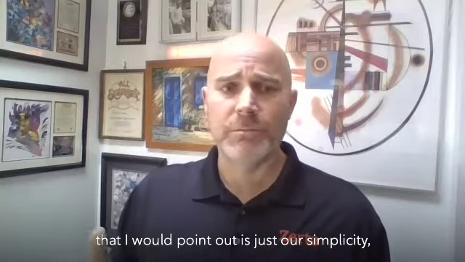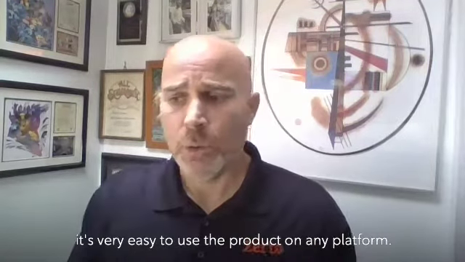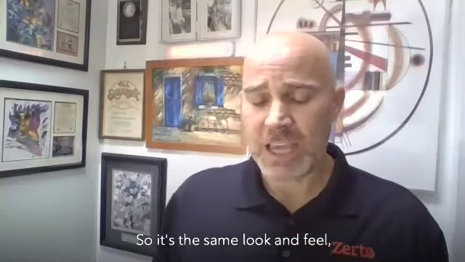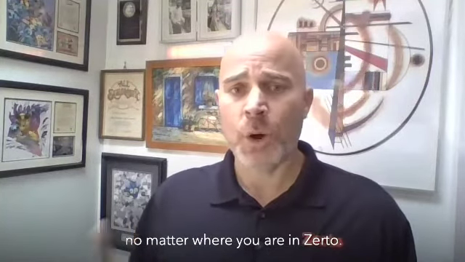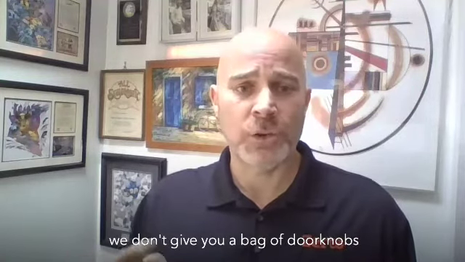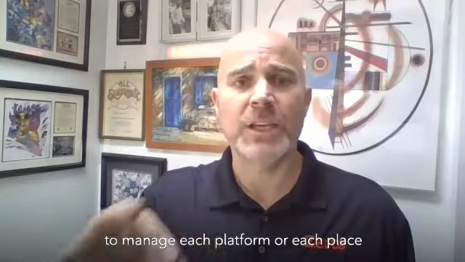So the last point that I would point out is just our simplicity. It's very easy to use the product on any platform, so it's the same look and feel no matter where you are in Zerto. It's a very important concept. We don't give you a bag of doorknobs to manage each platform or each place that you'd like to go.